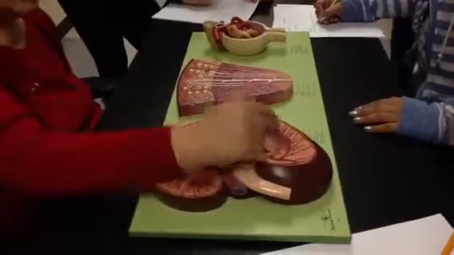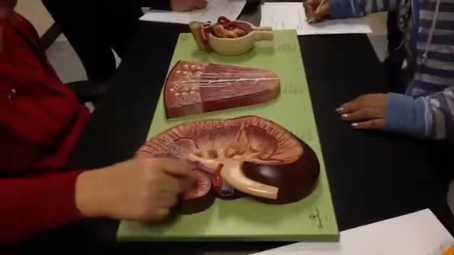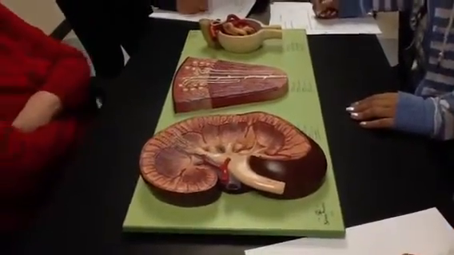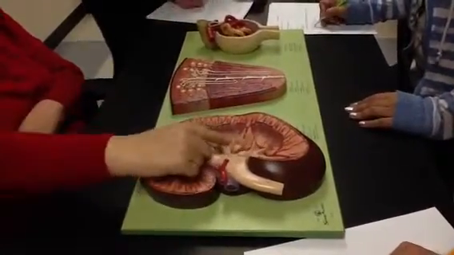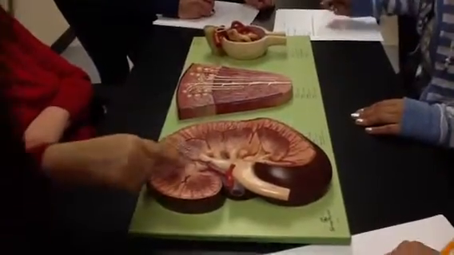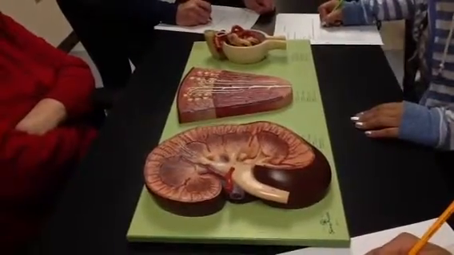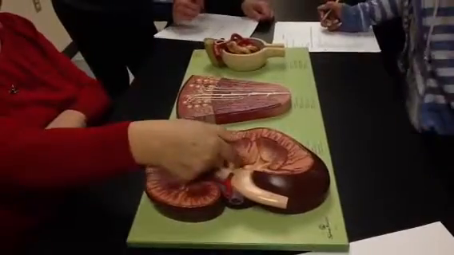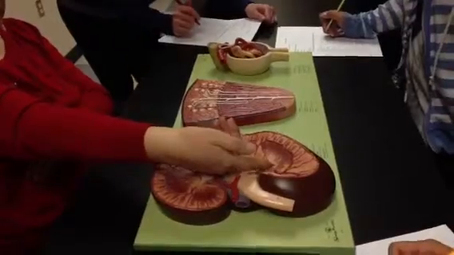Base of the renal pyramid. The base of the renal pyramid. Renal papilla. Apex of renal pyramid. Which is where the renal papillae are, but they're actually the little dots that are in there. So up there's the apex.